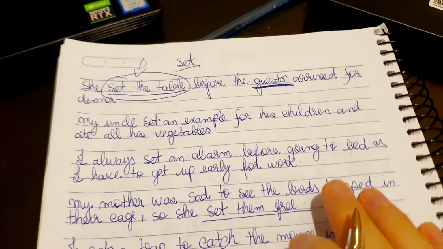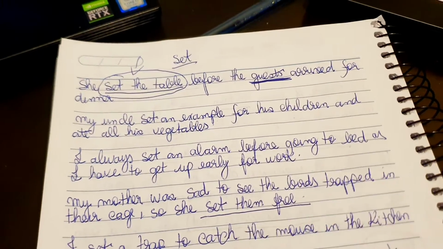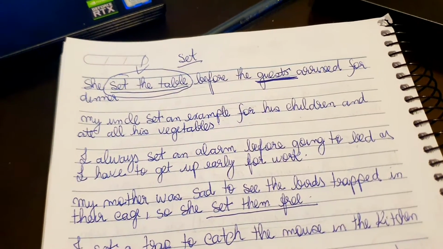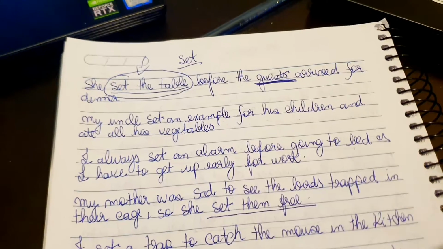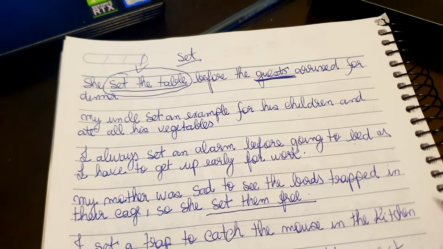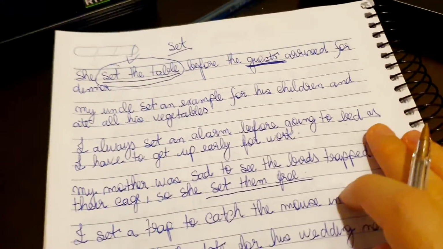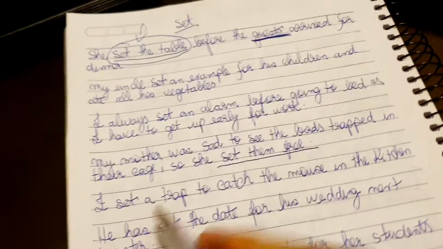Do you have birds at home trapped in cages? I don't have any pets. What about you? Do you have dogs or cats or any? Some people have even snakes, you know? Oh my God.